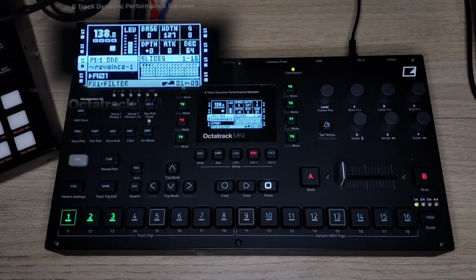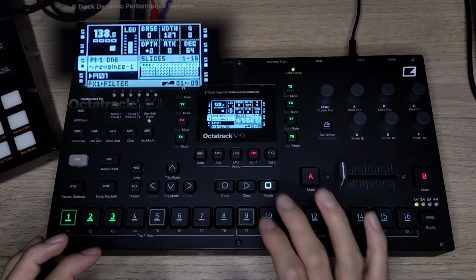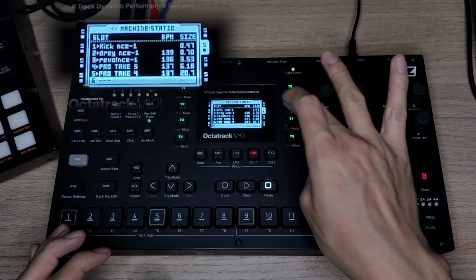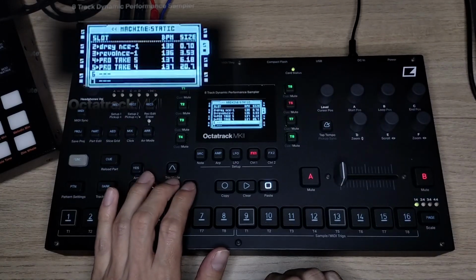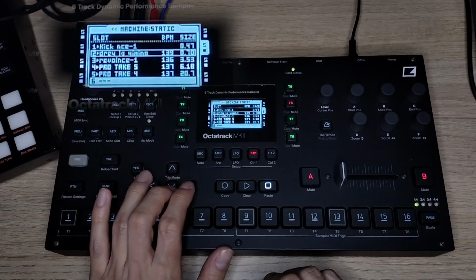Okay, so before I get carried away by this loop, let's try to use one more of the loops we sampled from the tracks.